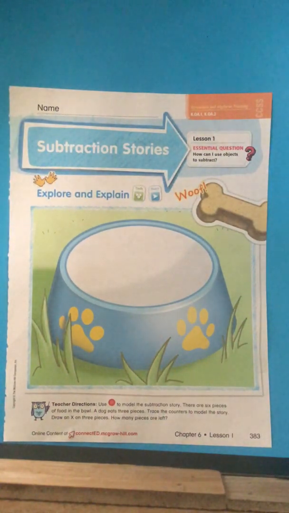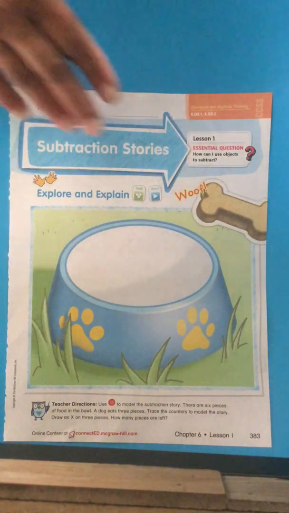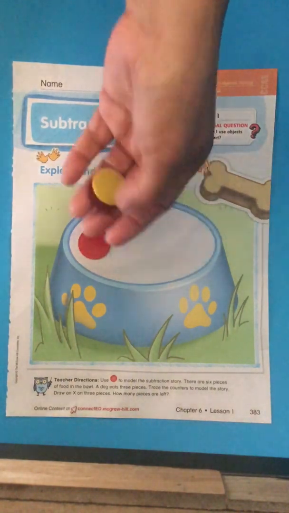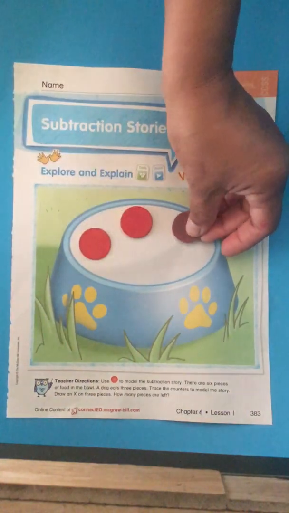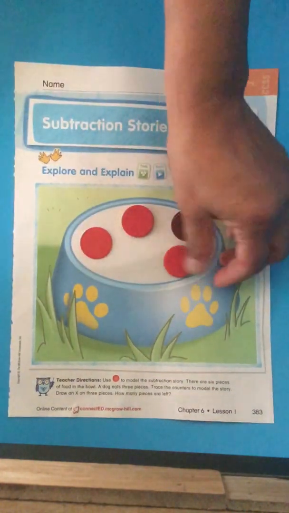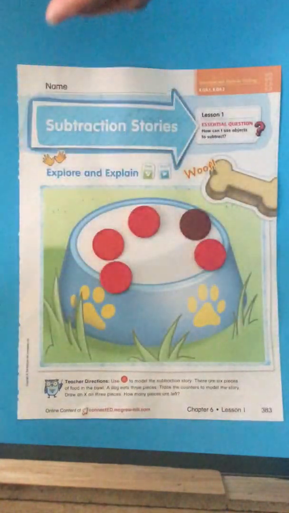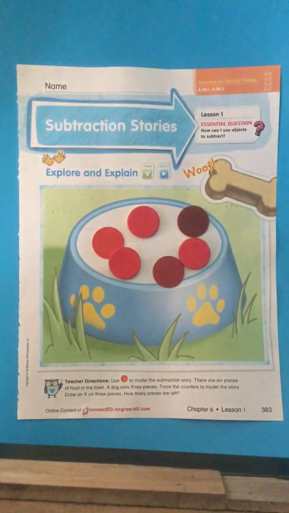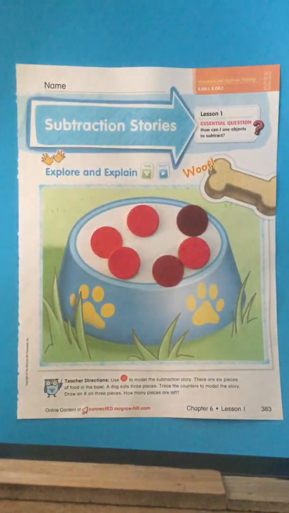There are 6 pieces of food in the dog bowl. Boys and girls, how many pieces of food? Good, 6. Help me. 1, 2, 3, 4, 5, 6. There are 6 pieces of food in the dog bowl. 1, 2, 3, 4, 5, 6. We got it. Listen to the second part, boys and girls.